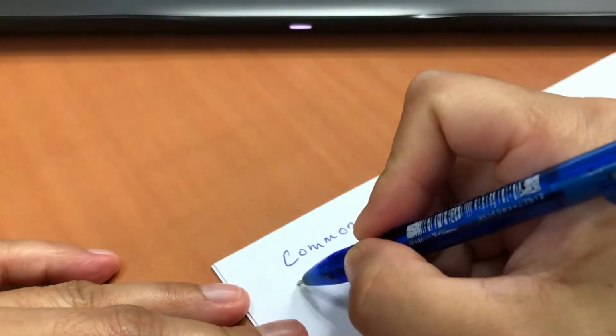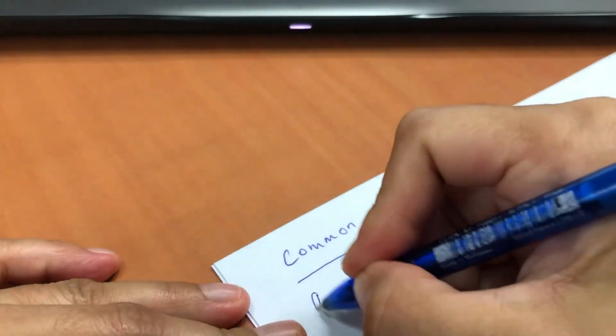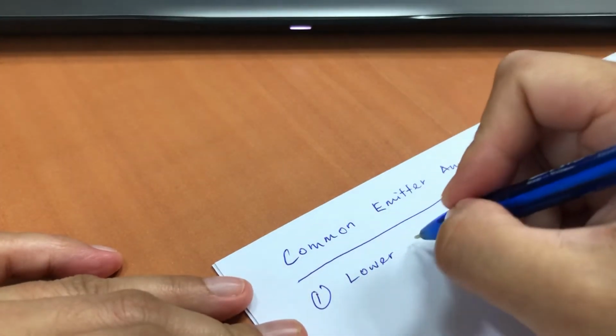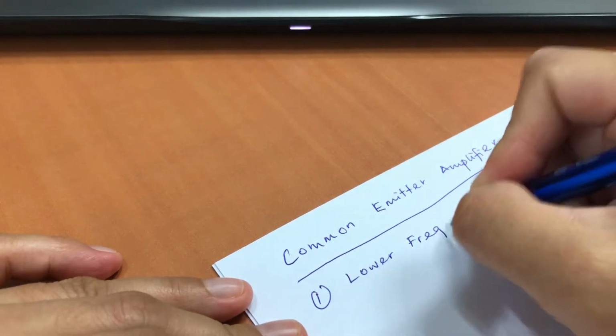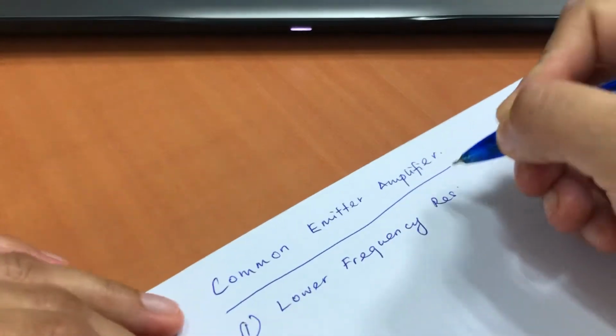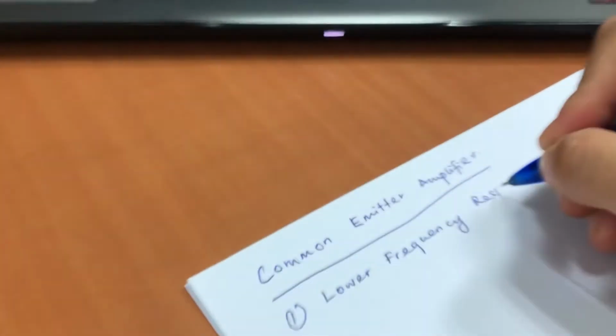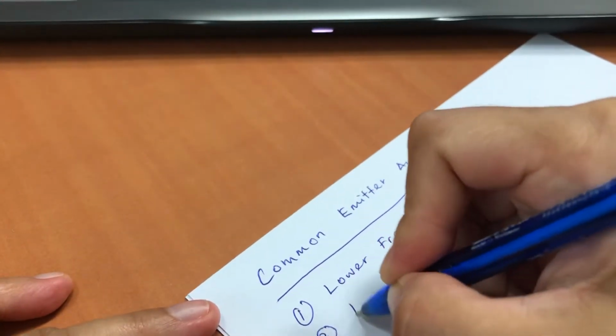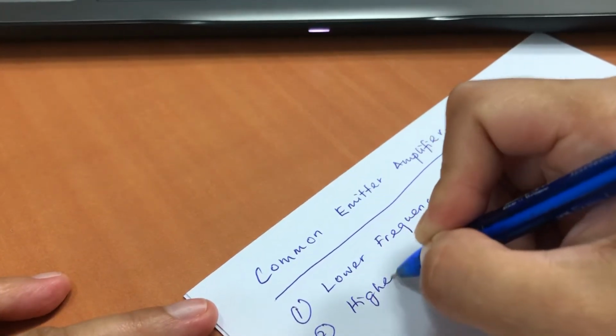Now there are two. One is to find the lower frequency response, and the second one is the higher frequency response.